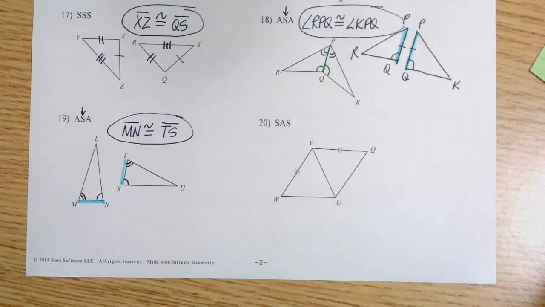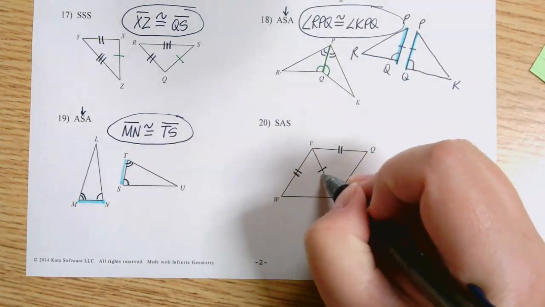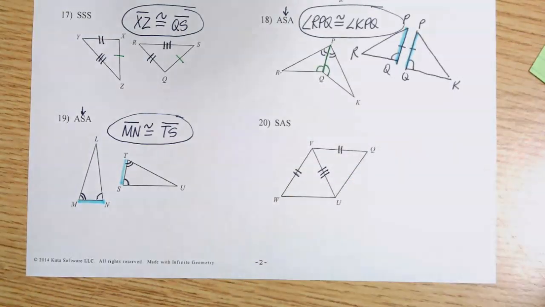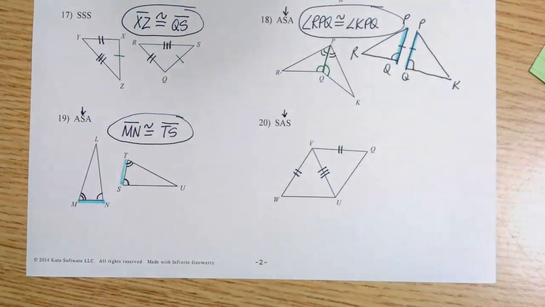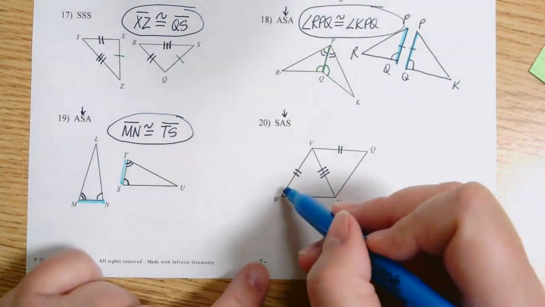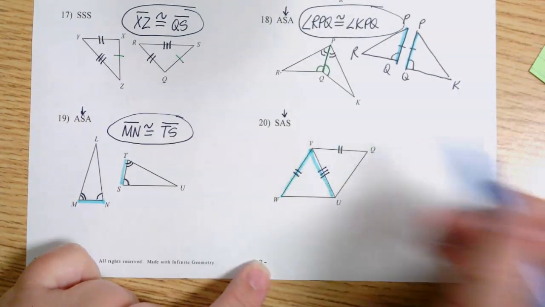Last but not least, side, angle, side. Here's one pair of sides. Here's that shared pair of sides. That's a second pair of sides. All I'm missing is an angle. And it needs to be the angle where the 2 sides meet in both triangles. So I see the 2 sides meeting right up there.